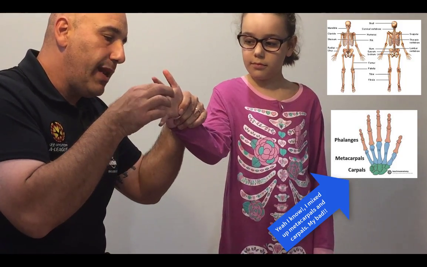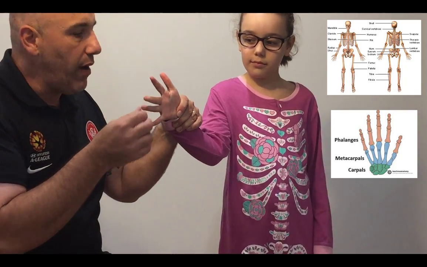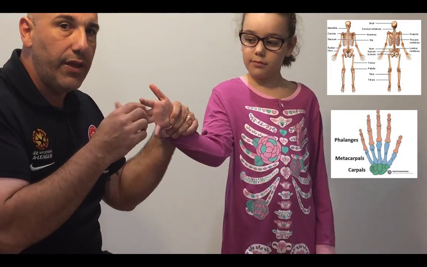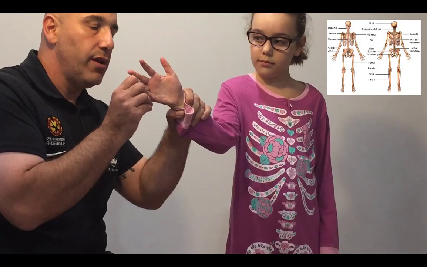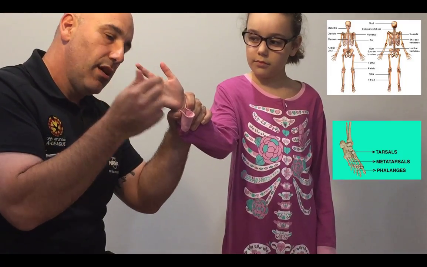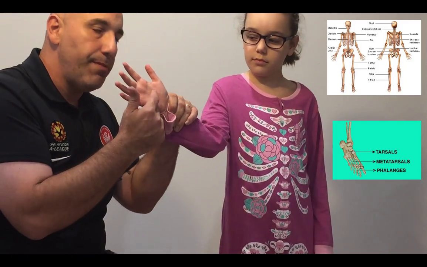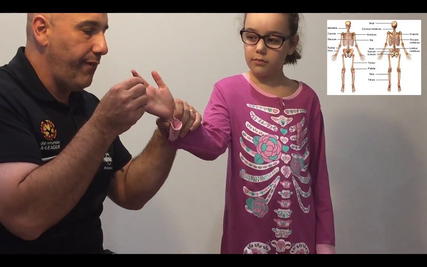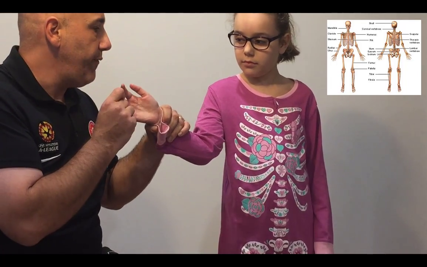Then the next bone up, we have our phalanges. Our other phalanges are in our feet, and if you imagine this being our foot, it would have phalanges, but also metatarsals and tarsals. But this is our hand, so it's metacarpals, carpals, and phalanges.